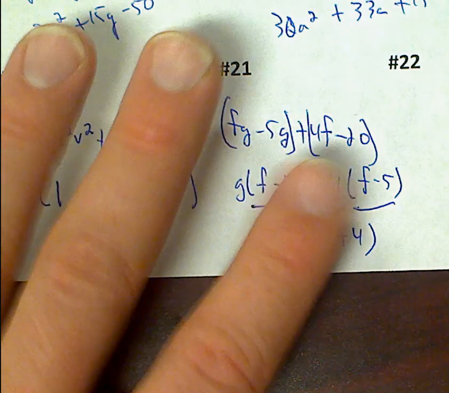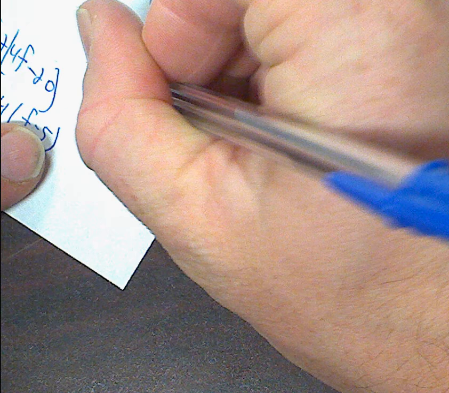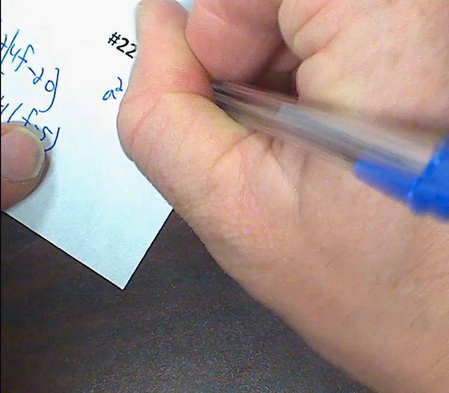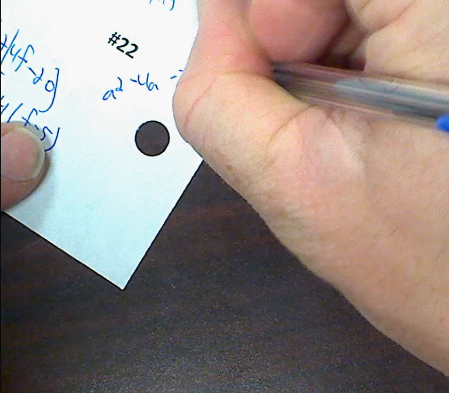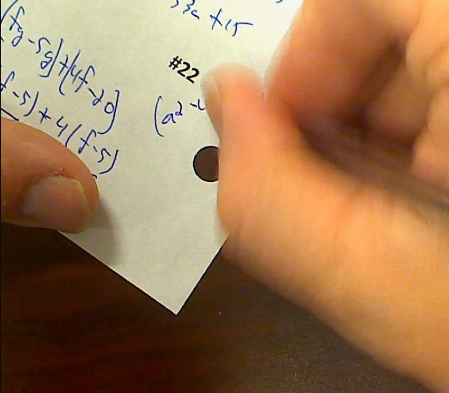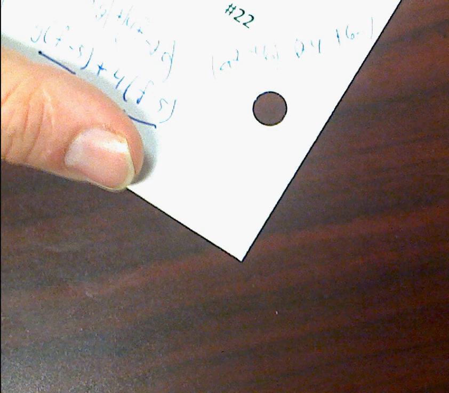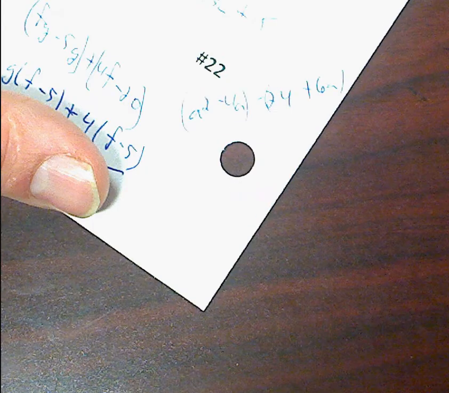Number 22. A squared minus 4a minus 24 plus 6a. So, they don't have anything in common. So I'm going to go ahead and group them.